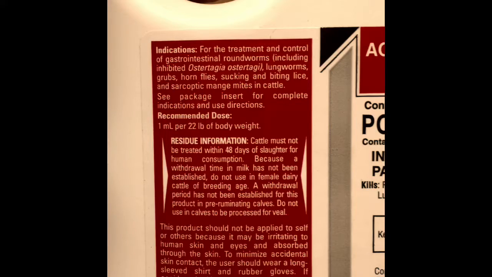Also, located at the bottom, it tells what should happen if this wormer were applied to humans and the risk it could cause, how to properly solve the problem if it happens, and the proper attire that should be worn when worming your cattle.